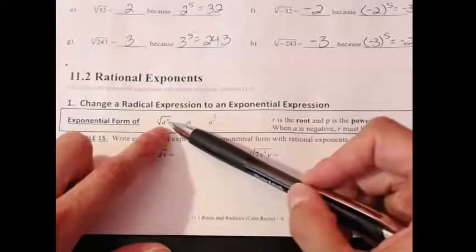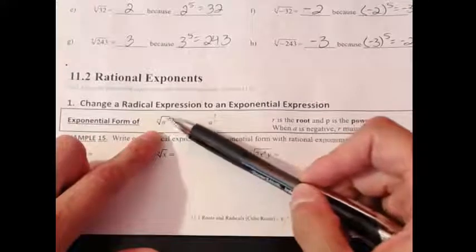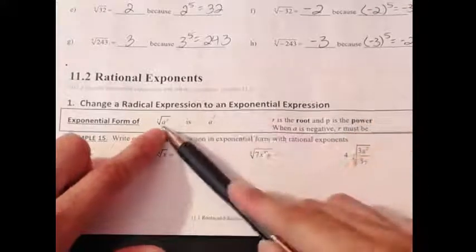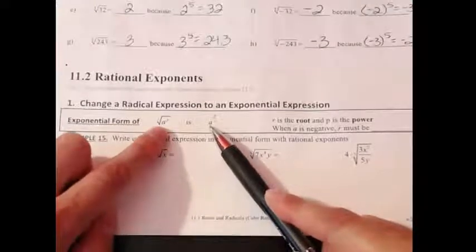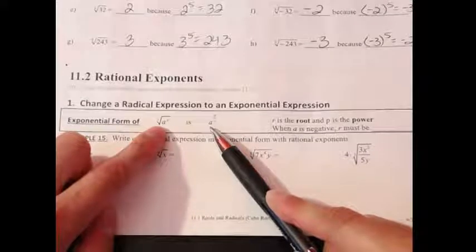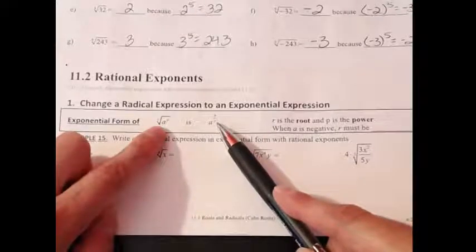The power p. The reason I chose these variables is because of the way we would rewrite it in exponential form. We keep the base, we keep our radicand, which is a, and then the exponent becomes power over root.